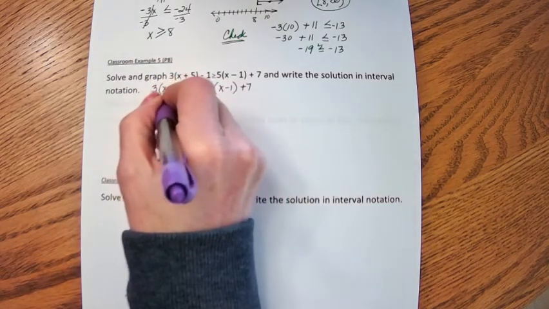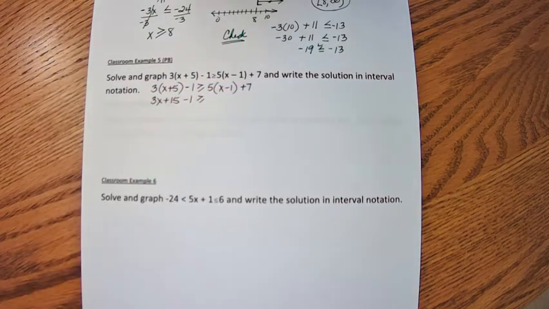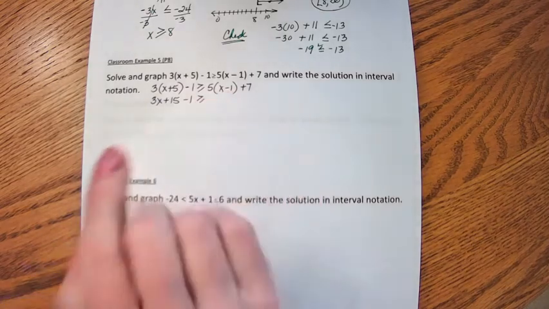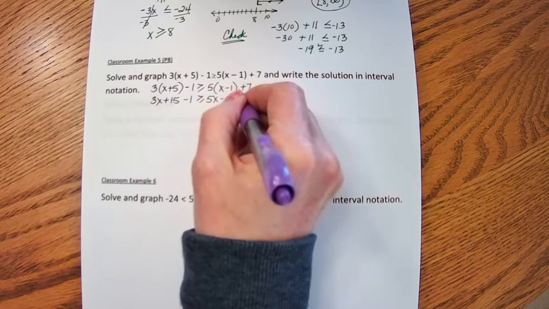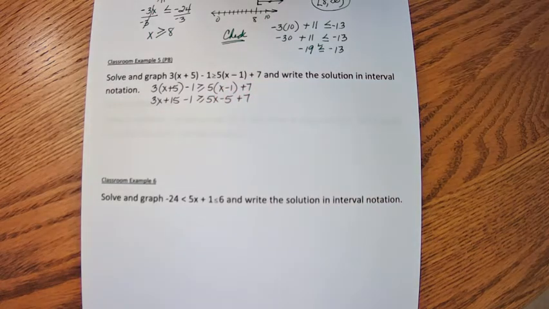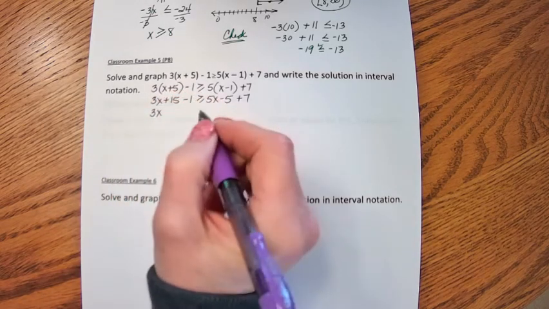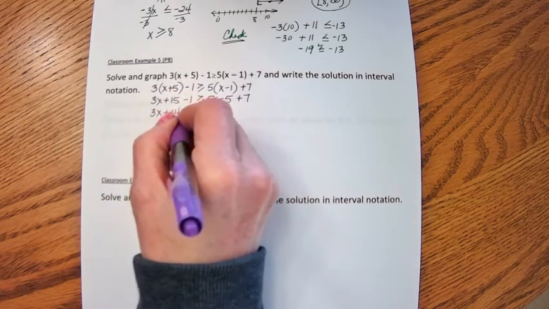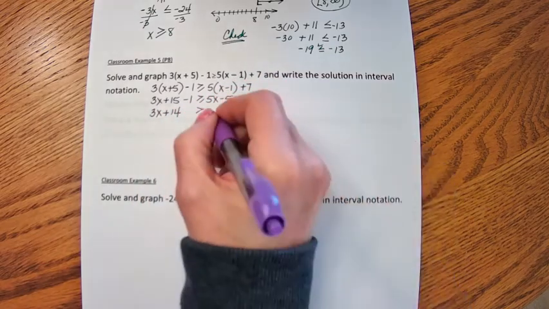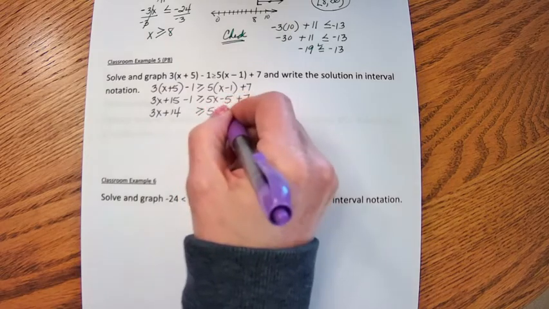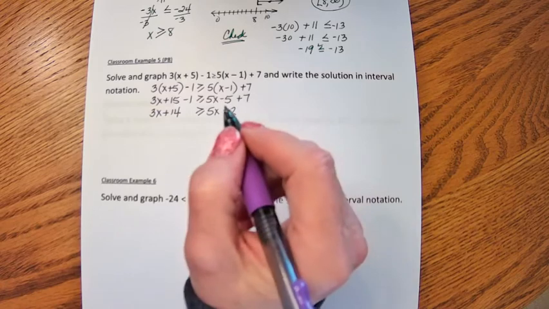Distribute the 3: 3x plus 15 minus 1 is greater than or equal to... Now I'm going to distribute the 5: 5x minus 5 plus 7. And we'll combine like terms here. This side is going to become 3x plus 14, because 15 minus 1 is 14. And this side is going to become 5x plus 2, because negative 5 plus 7 is 2.